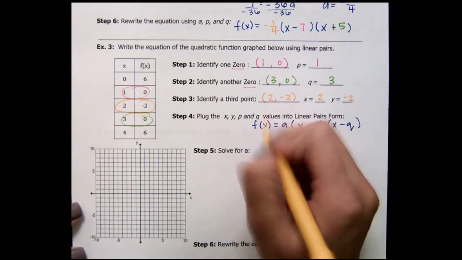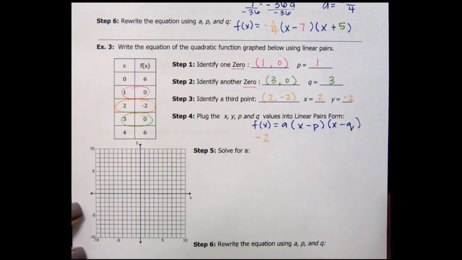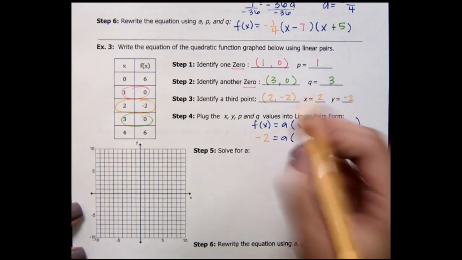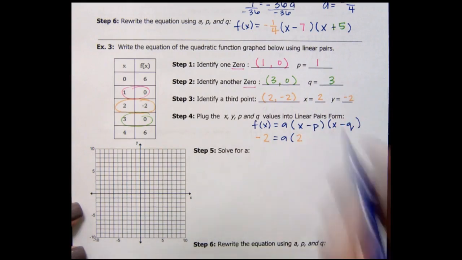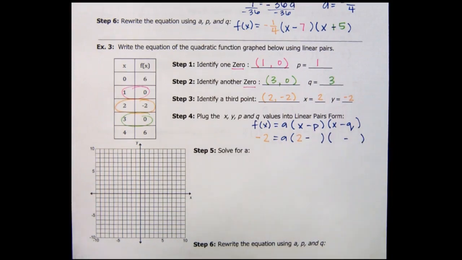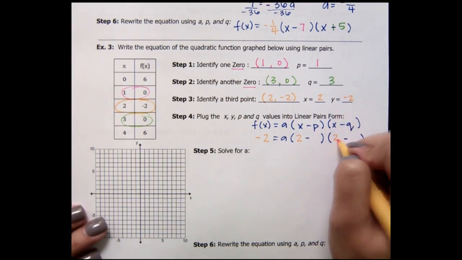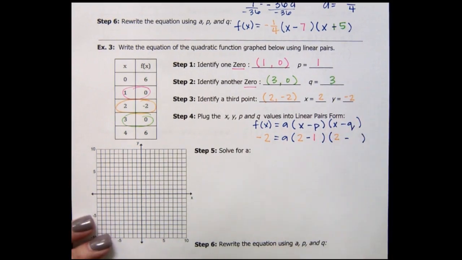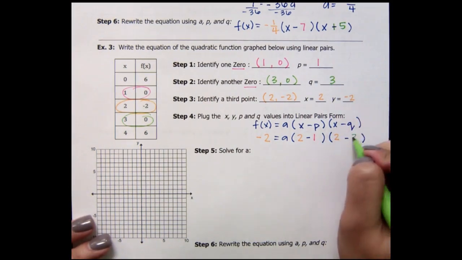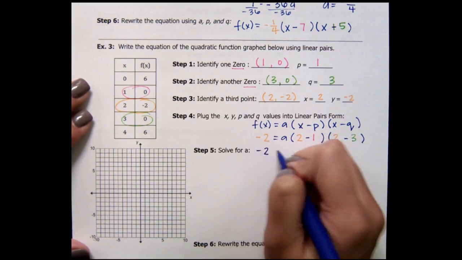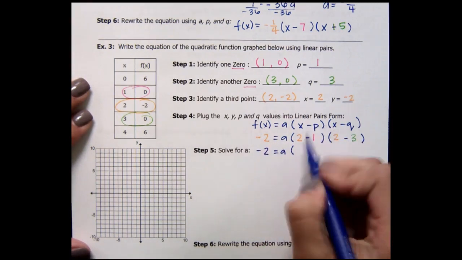So y is -2 equals a times x is +2 minus, I'll come back and replace p. X here is also 2. P is 1. And q is 3. So now I just keep going to solve. -2 equals a is going to stay the same.